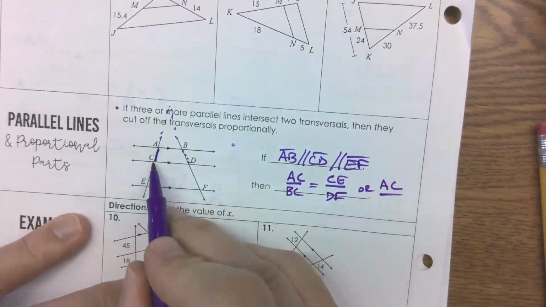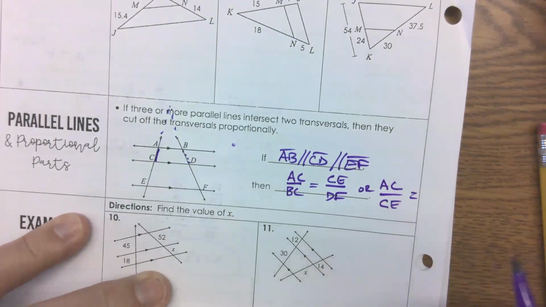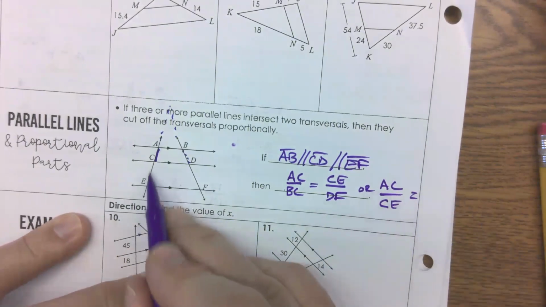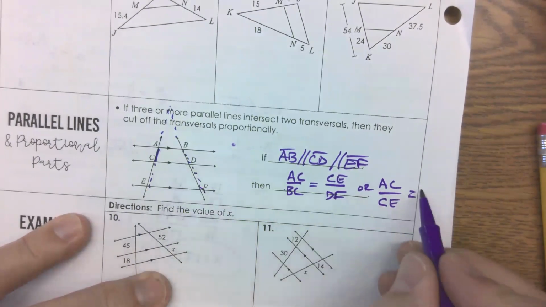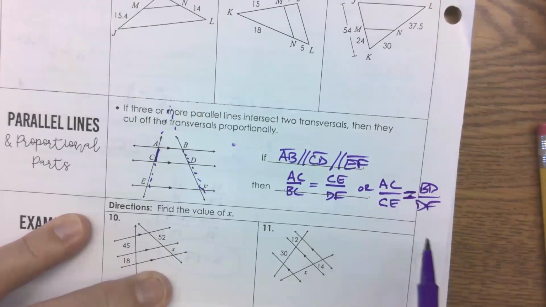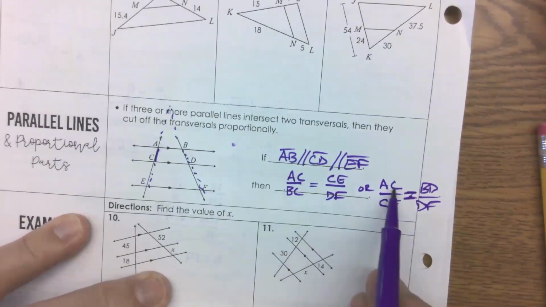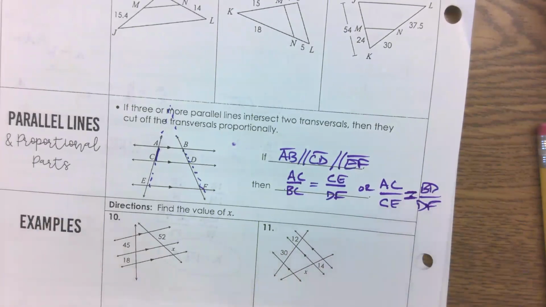You could have said that AC is to CE as what? Yep. Either one of those would work the same. When you cross multiply, you get AC times DF and BC times BD. BC times CE, right?